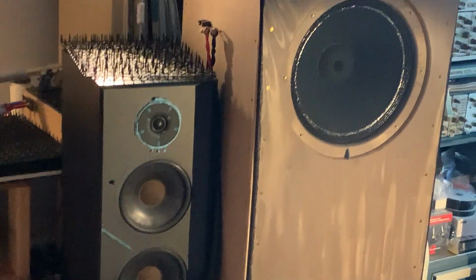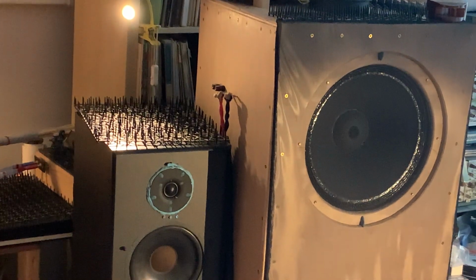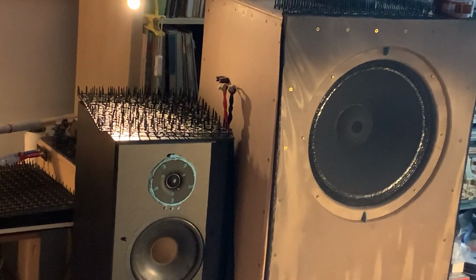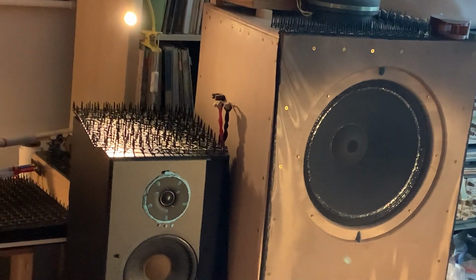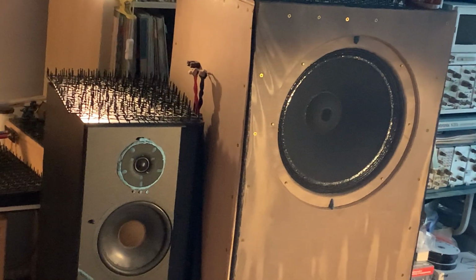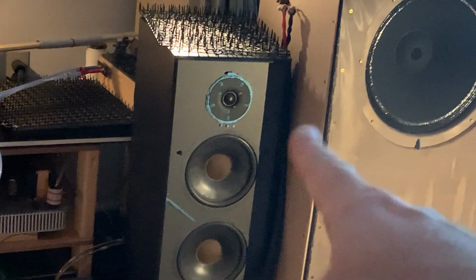That also takes away free air volume, and what I am left with is approximately 240 liters of free air volume inside the cabinet, which is more than 4 times bigger than what we have here.